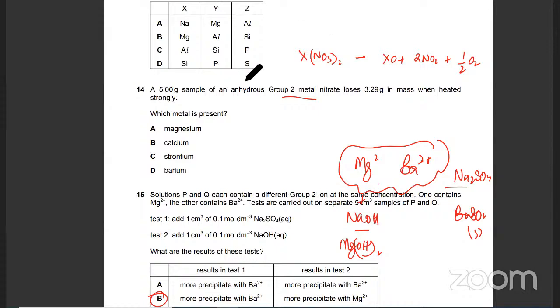So he's saying that there's a 5 gram sample, and it loses 3.29 grams in mass. That means the gases are lost. So 3.29 grams of gas is lost. How much mass is left? That's 1.71 grams, right? Is this clear? So 3.29 grams of gases are gone, and you're only left with 1.71. How do I figure out what X is based on this information?